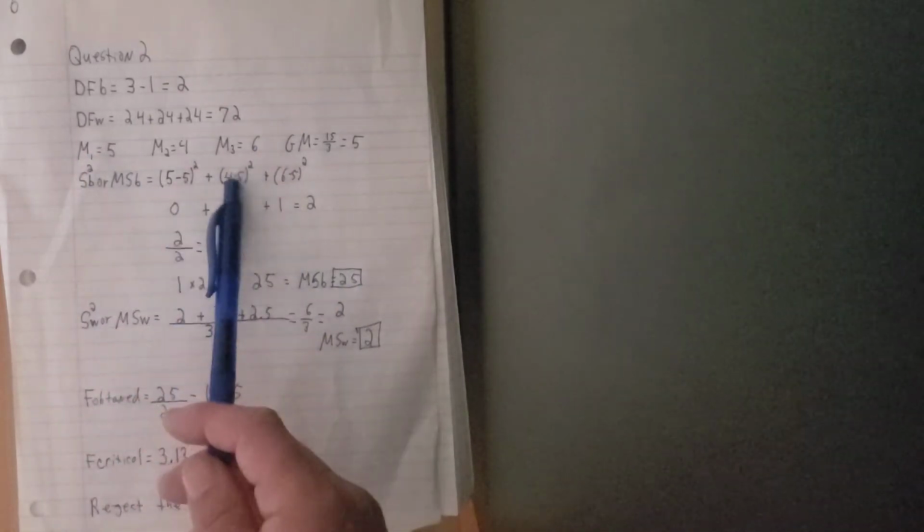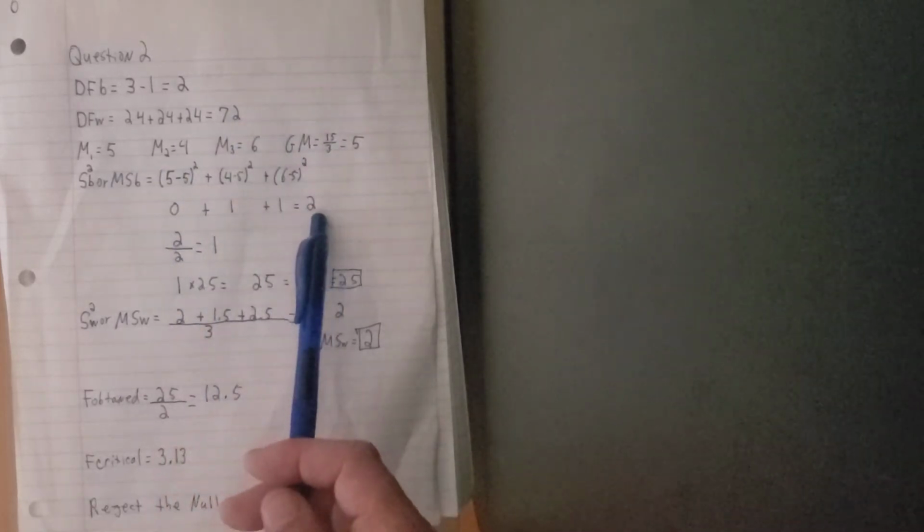All right, so the first step of this is you're going to take each score's deviation from the mean squared. So 5 minus 5 squared is 0, 4 minus 5 squared is 1, 6 minus 5 squared is 1. The sum of that is 2. Now you're going to divide that 2 by DFB, degrees of freedom B. So degrees of freedom is 2.